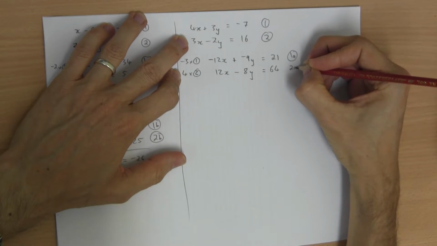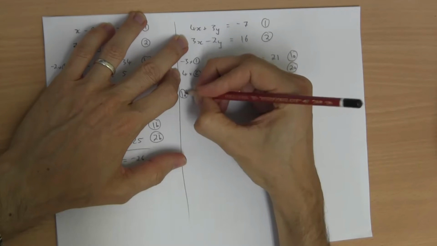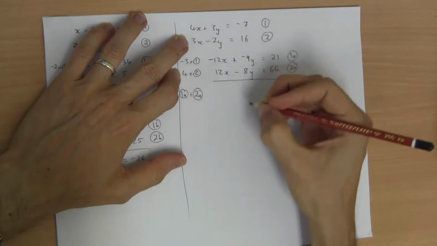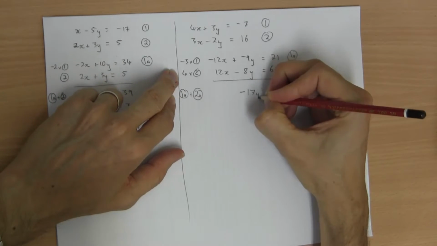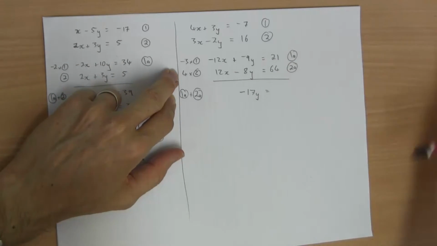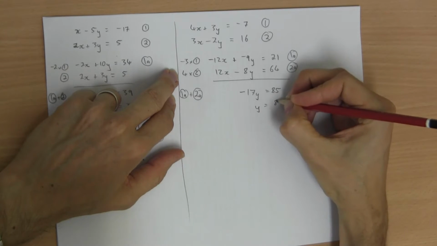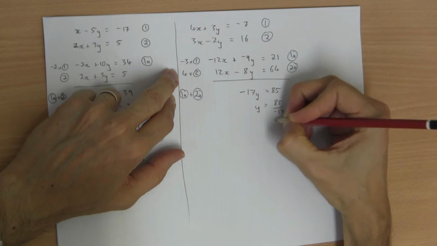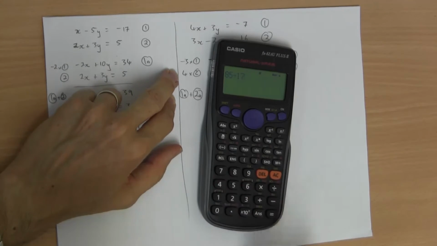That's 2a. All right, let's add them. 1a plus 2a. The x's go away. I have negative 17y equals 85, which means y must be 85 over negative 17, which is a negative number, negative 5.